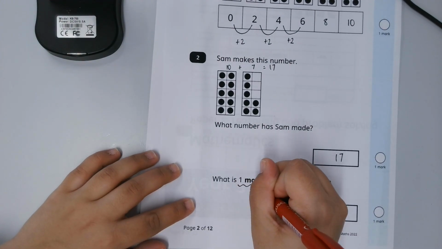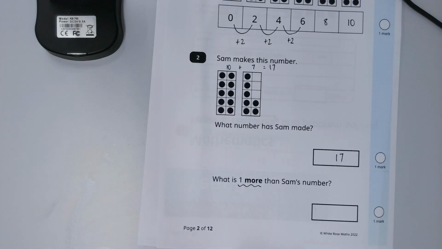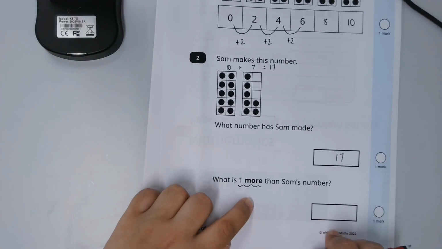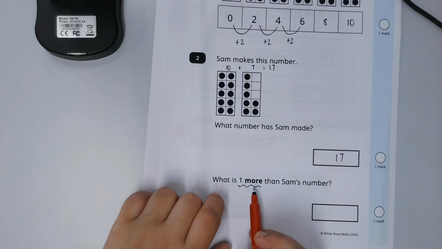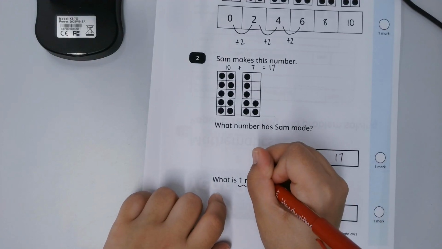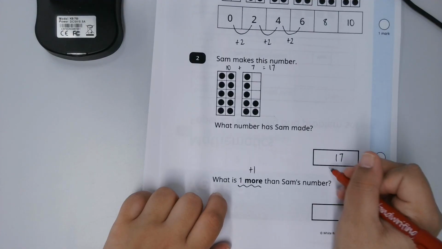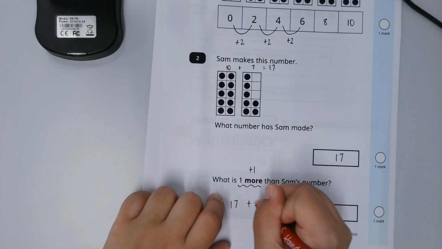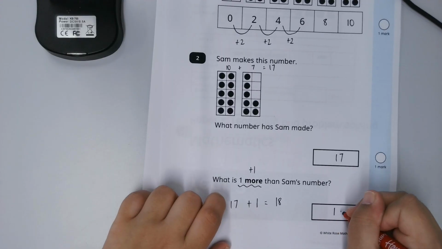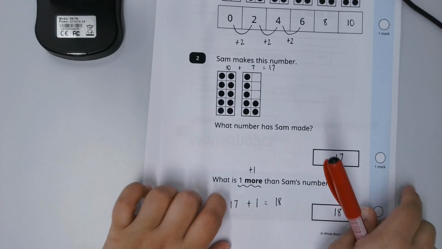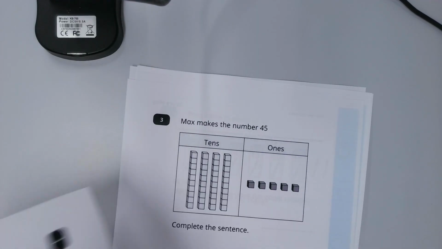What is 1 more than Sam's number? More means my number has to be bigger, and I'm going up by 1. When you see the words 1 more, all we are doing is adding 1. Sam's number was 17, and I'm just adding 1 to that. 17 add 1 is 18. My answer is 18. Always remember to write it back in that square rectangle.